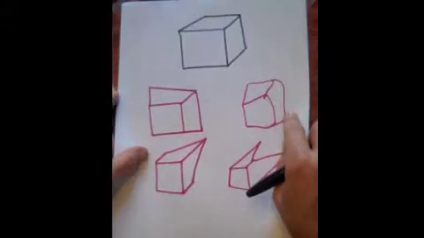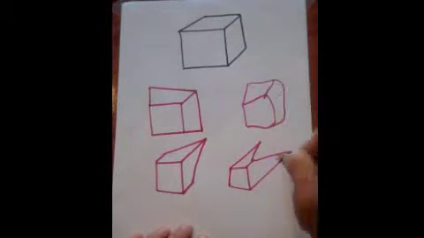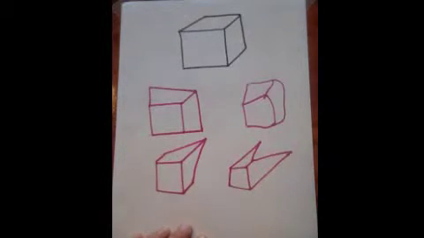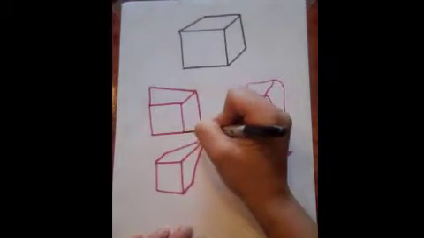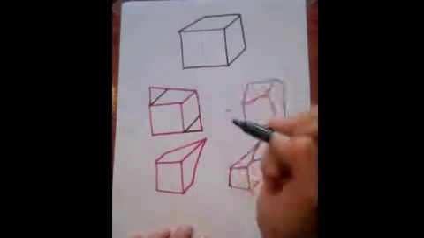Okay, I'm going to show you that again on this page. Notice this one is organic. This is not even geometric. This one, the center line is way too long. And this one has a horizontal line here. It needs to be 3 parallel lines.